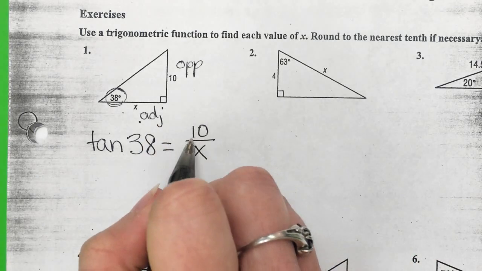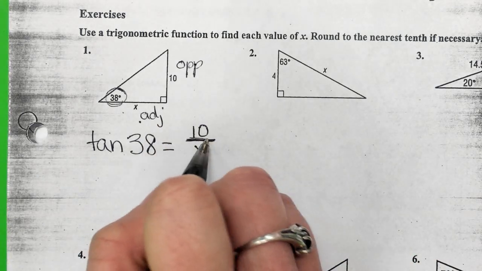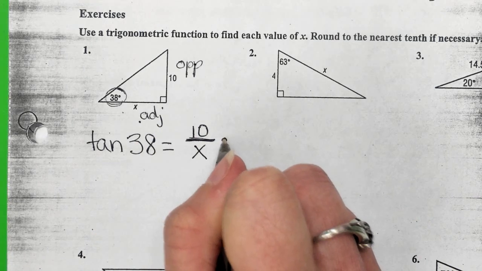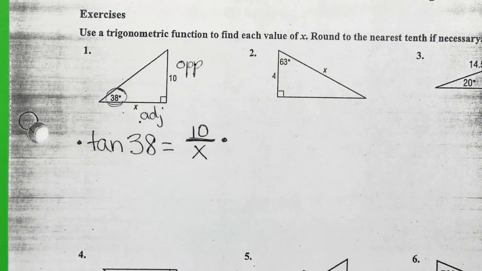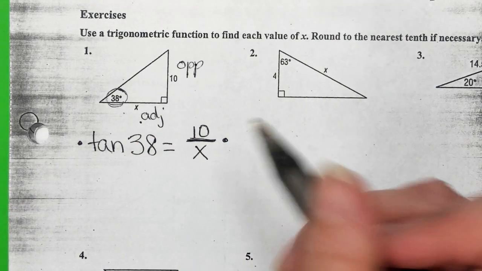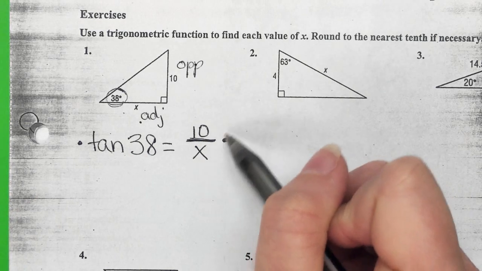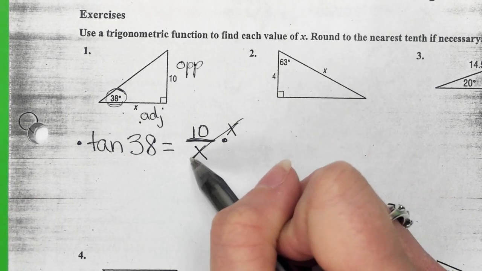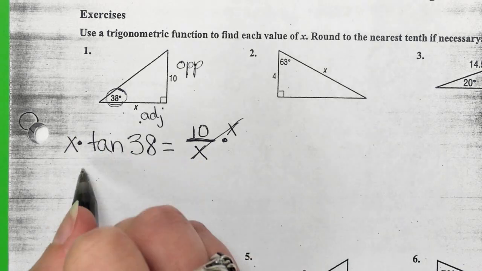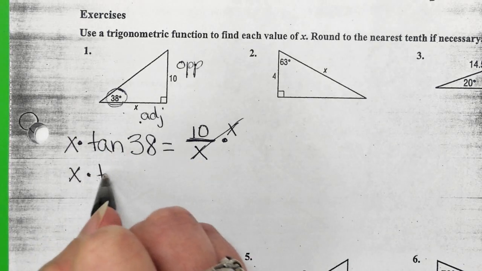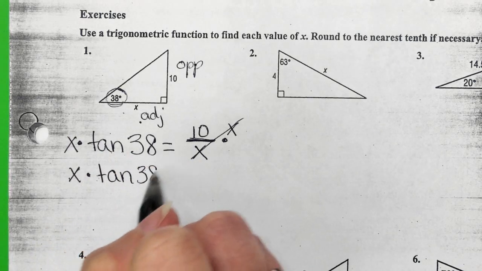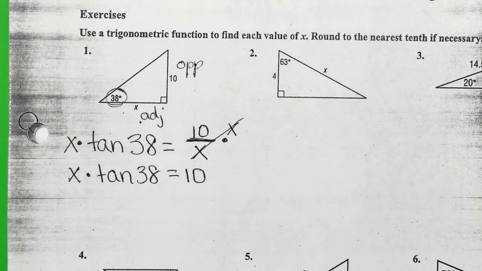Alright, here we go. So you see division. What's the opposite of division? Multiplication. So we're going to multiply on both sides. What are we dividing by? You're dividing by x. That's what you're going to multiply by. So you have x times tangent of 38 equals 10.